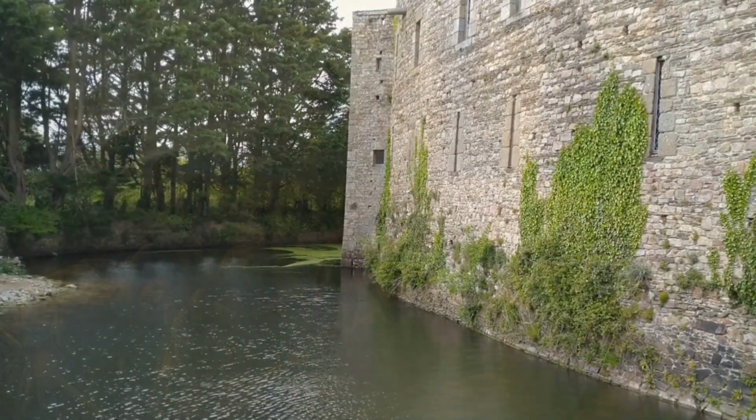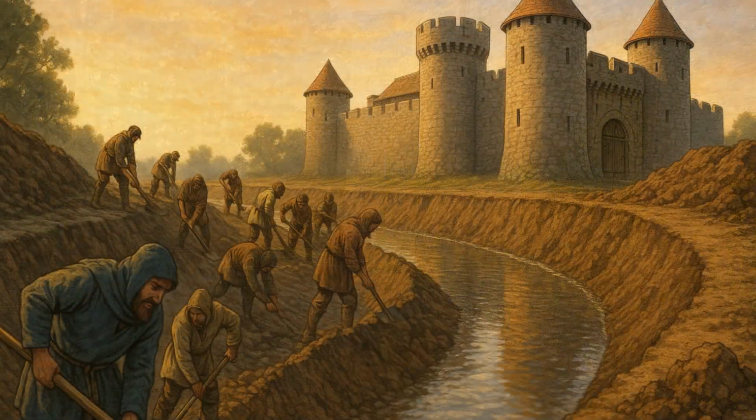They served multiple purposes, slowing down attackers, preventing tunneling, and acting as barriers to siege engines. Excavating the ground for moats was a laborious process that involved digging deep trenches around the castle's perimeter. The construction of moats required careful planning to ensure they were deep and wide enough to be effective. Workers used shovels and picks to remove soil, and the excavated earth was often reused to strengthen other defensive structures.